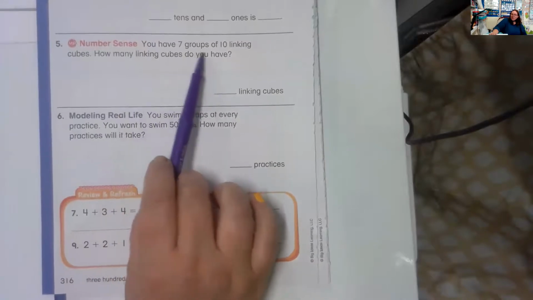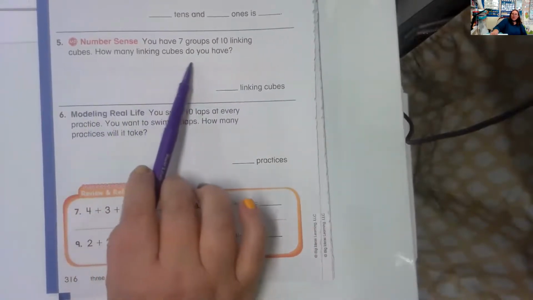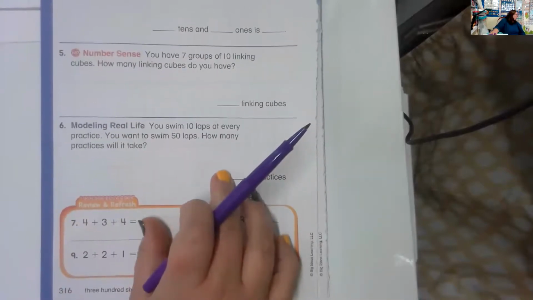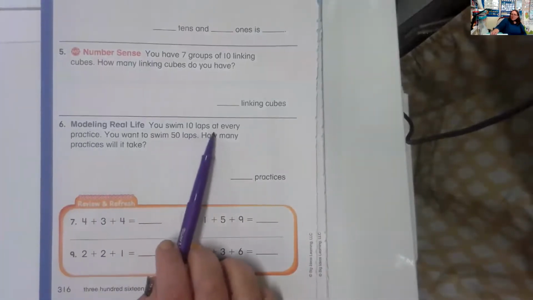Okay. And then you have a number sense question like what we did earlier. You have 7 groups of linking cubes. How many linking cubes do you have? If you want to, you can draw a picture. Okay. And then for number 6, you swim 10 laps at every practice. You want to swim 50. How many practices will it take? Did we just do that over here with the books and the dog bones? We sure did. And then this bottom part is a review. Whoa. All right. Make sense?